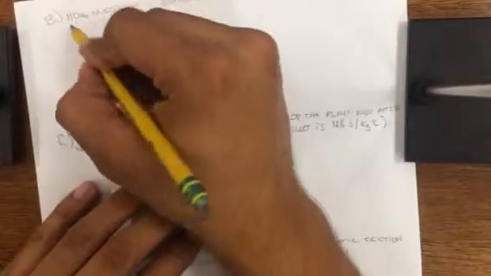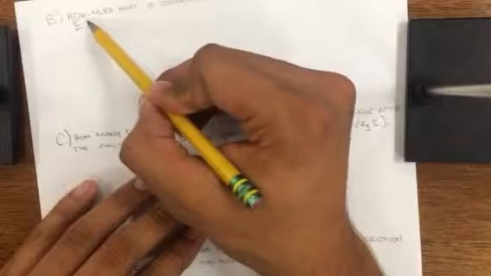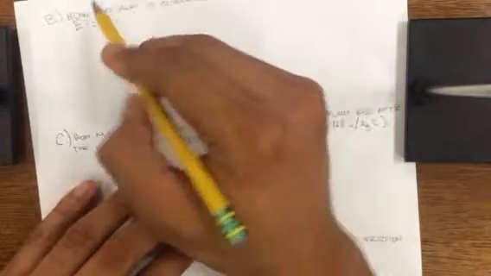The second question. How much heat is generated as a result of the collision? For this, we know that energy initial is equal to energy final.